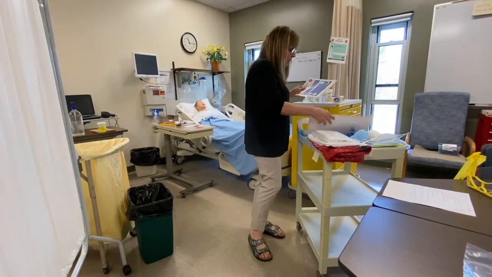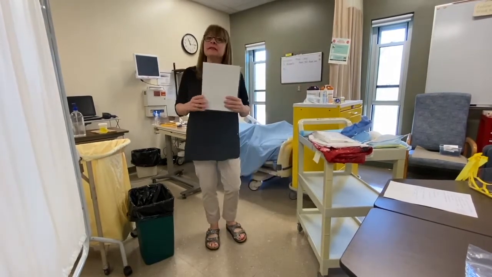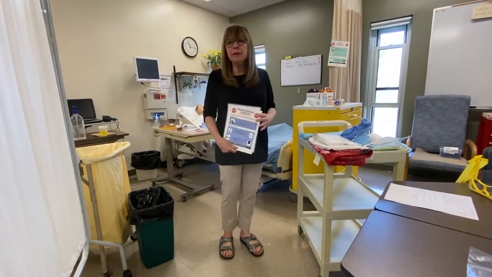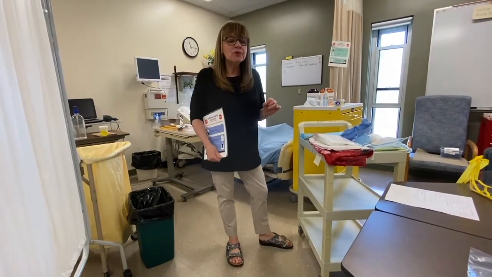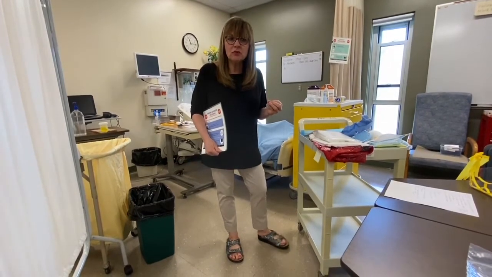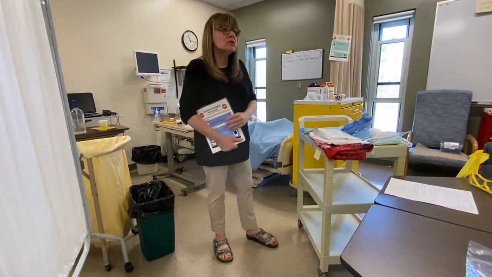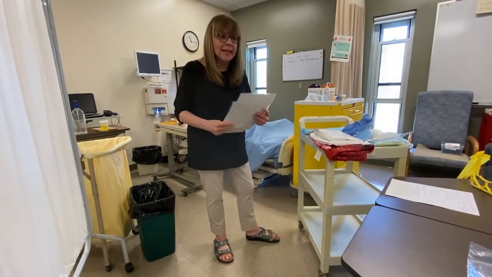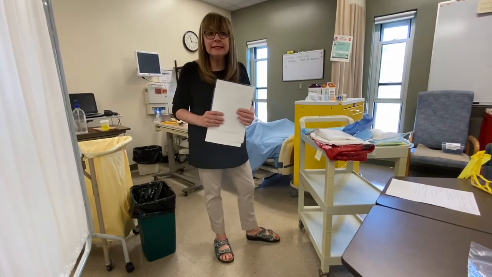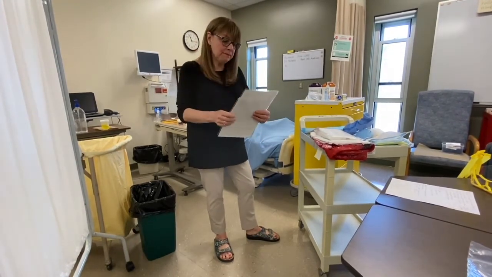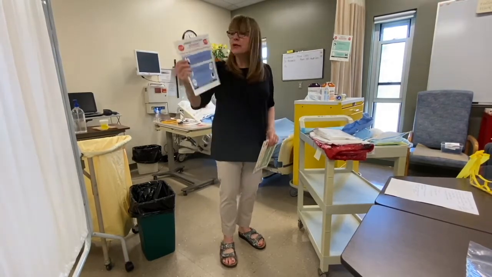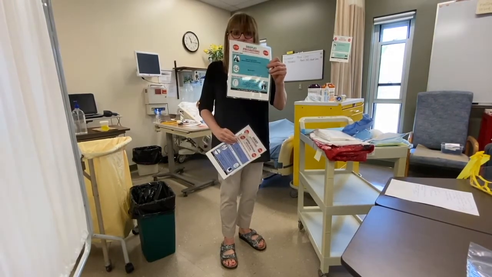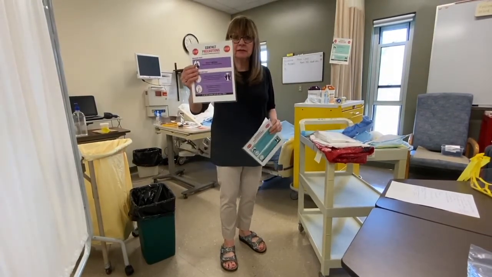Now, when we talk about transmission-based precautions, these are implemented for patients who have a known communicable disease or suspected one. There are many that I'm going to talk about and many that you're going to learn about. But there are three main categories per the CDC, per the World Health Organization. The three categories are your airborne precautions, your droplet precautions, and your contact precautions.